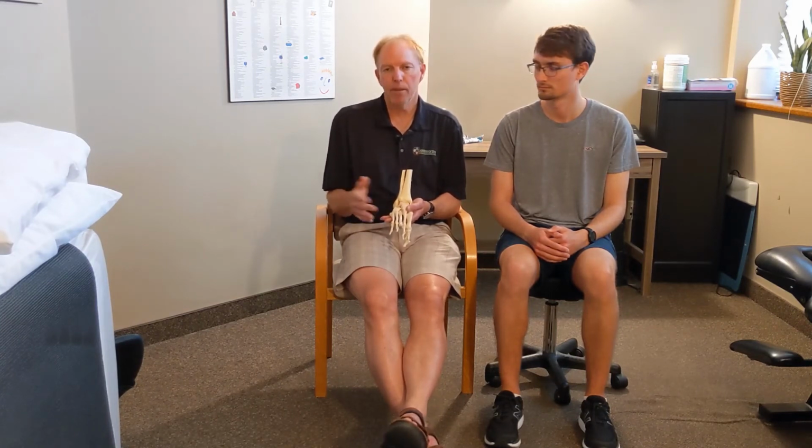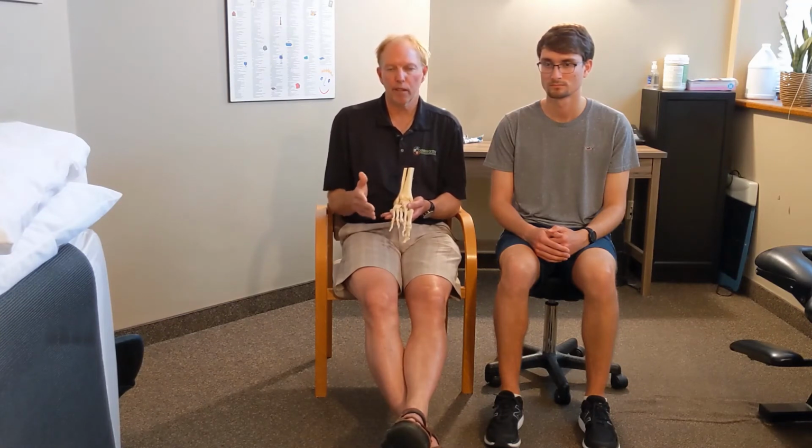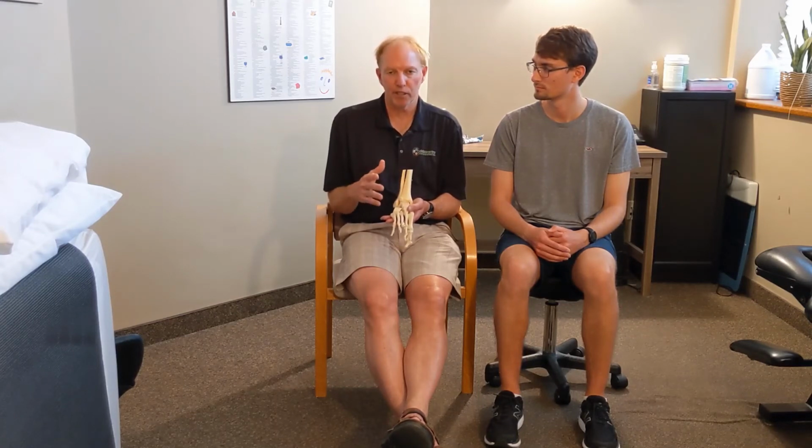Taping is okay, but taping on your own is not very good. You need someone who tapes a lot because you can really screw the taping up. You can cut off your blood supply. You can give yourself lots of different issues with improper taping.